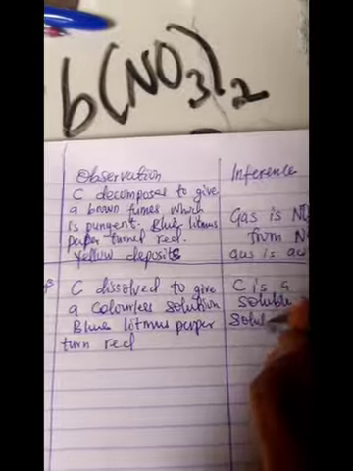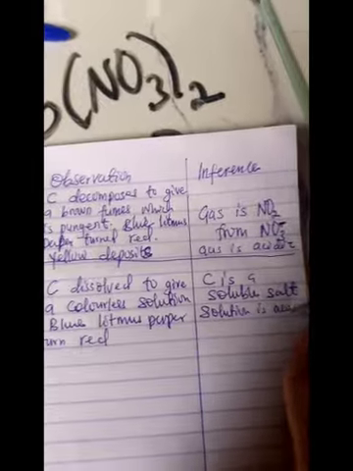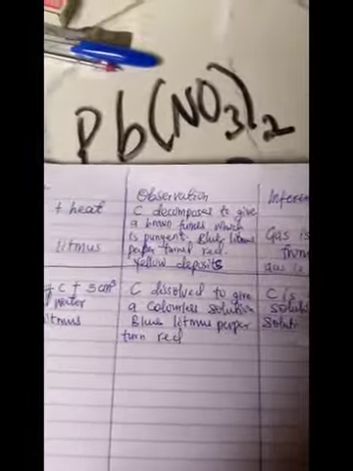Then the observation for the gas turning blue litmus paper to red will also be that the solution is acidic. So now remember, here we used litmus paper to test for the gas, the pH of the gas.